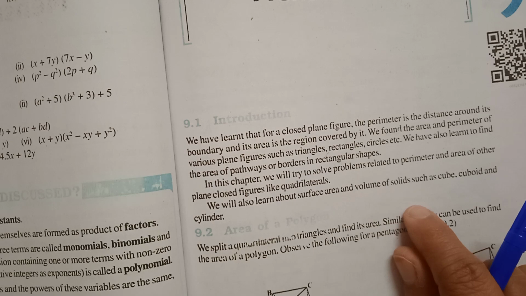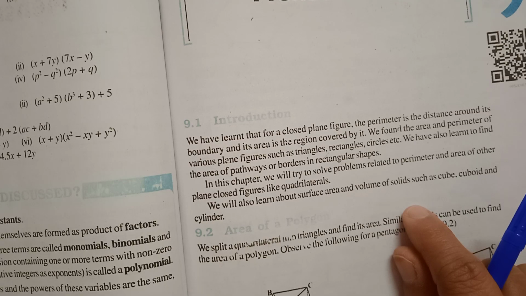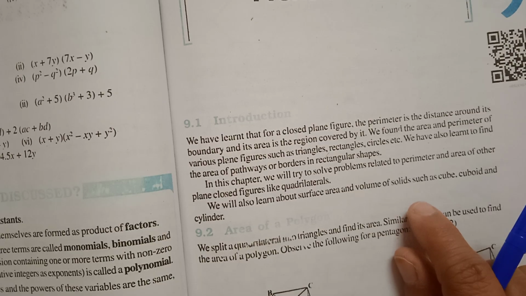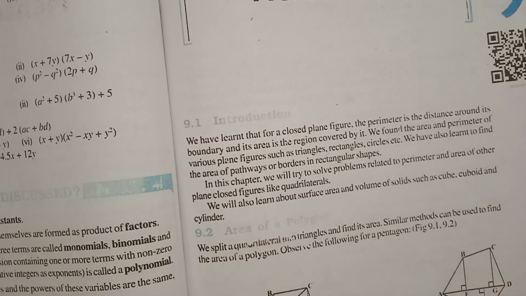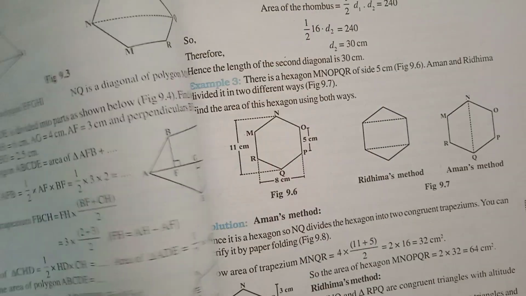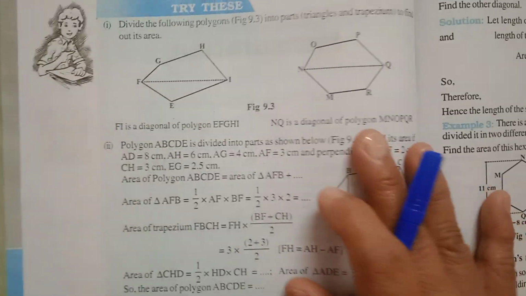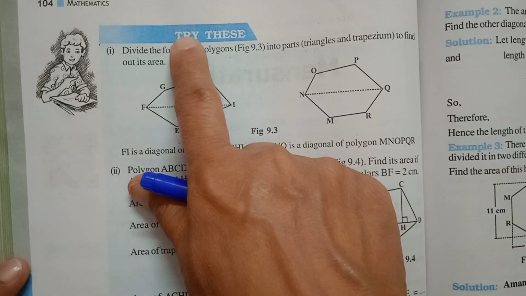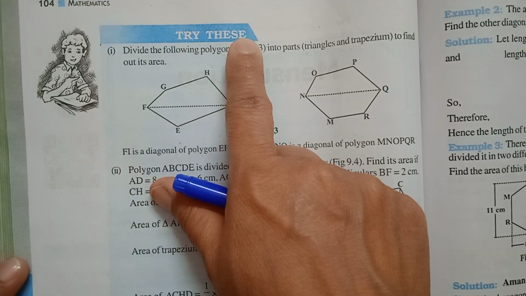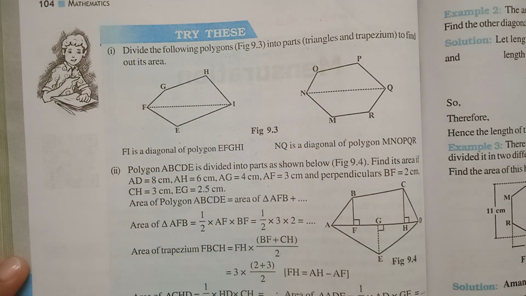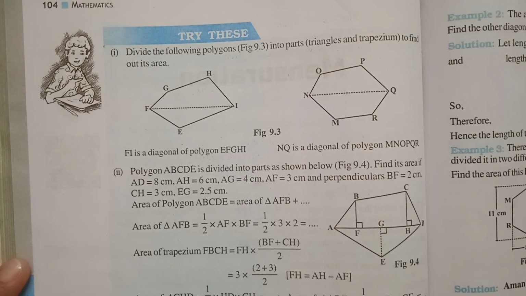Different types of polygons, starting with the triangle, quadrilateral, pentagon, hexagon, septagon, octagon, nonagon, and decagon. I had explained these things, and now I am moving to solve the three problems of this try these of the mensuration chapter. Okay, so let's start with the first problem.